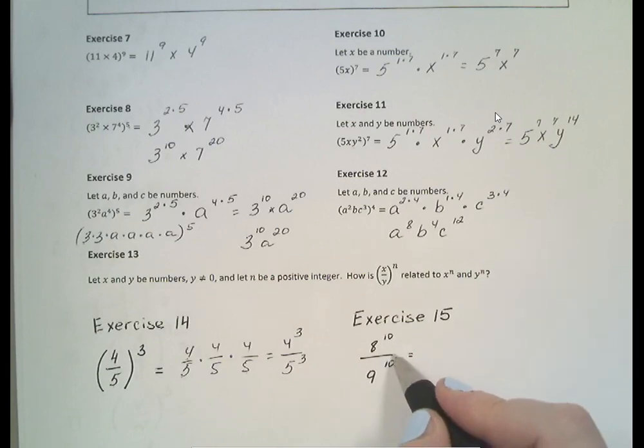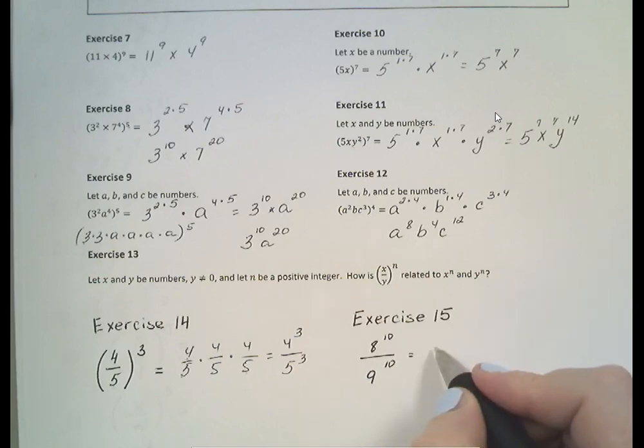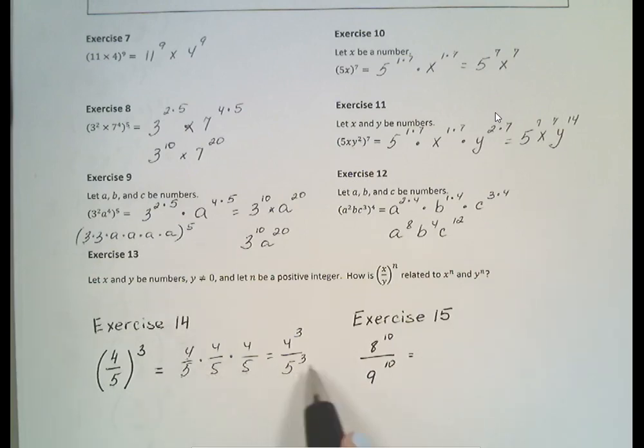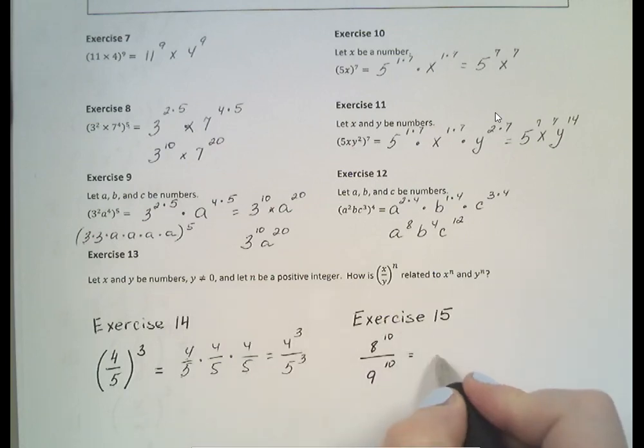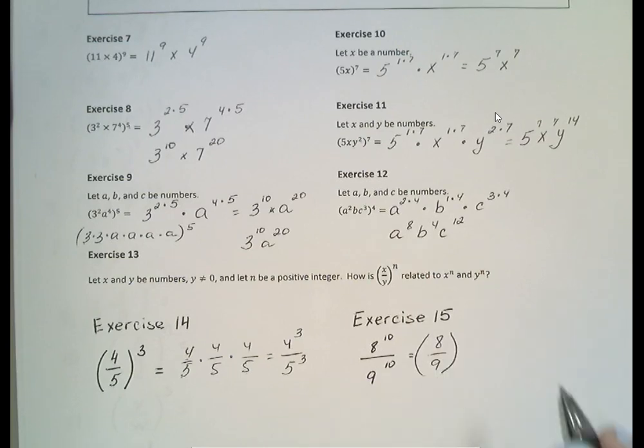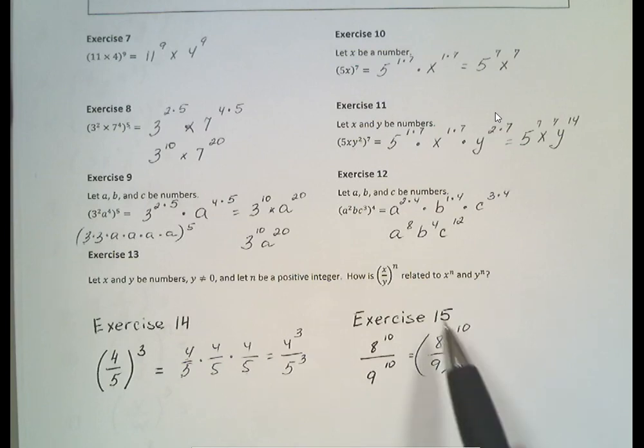Okay, if I look at this one, 8 to the 10th over 9 to the 10th, I can also write it backwards, right? So just like we ended up with this number, this is the end result. So I can rewrite it as 8 over 9, in parentheses, to the power of 10. When I open the parentheses, both of these numbers are going to be raised to the 10th power.